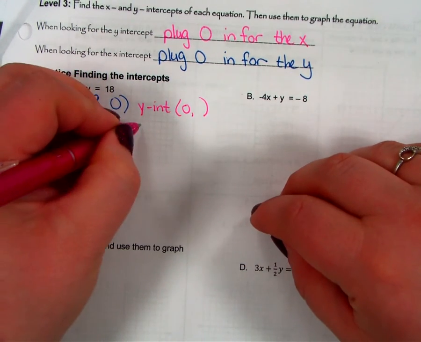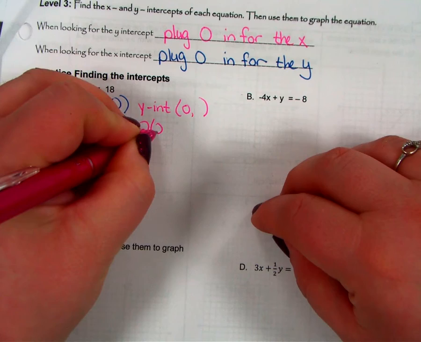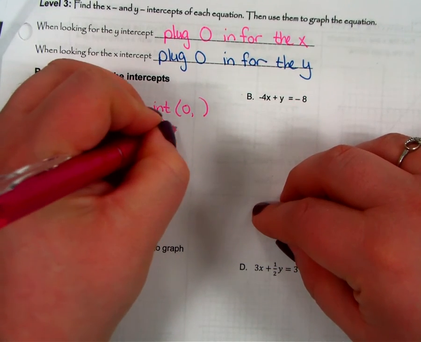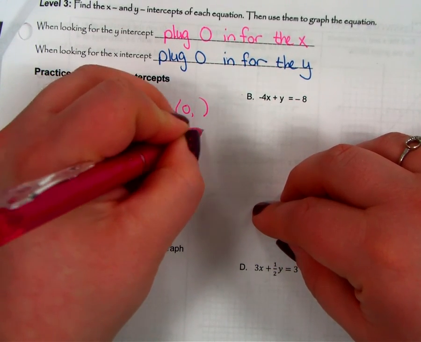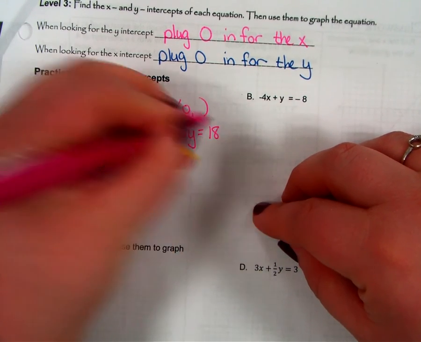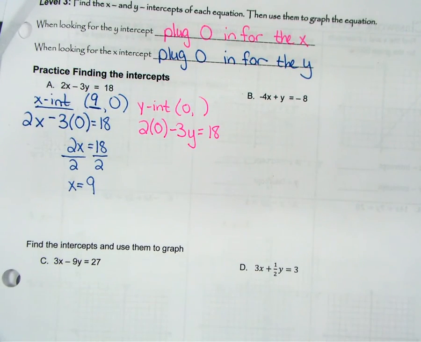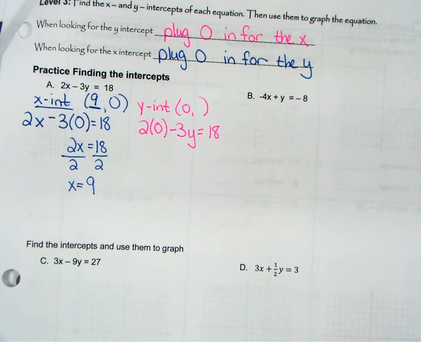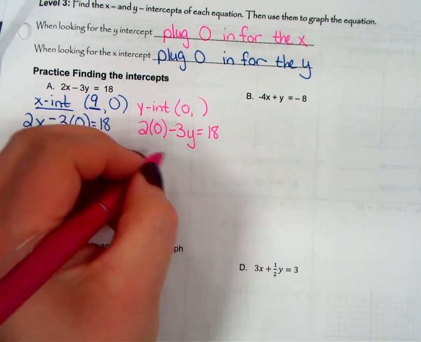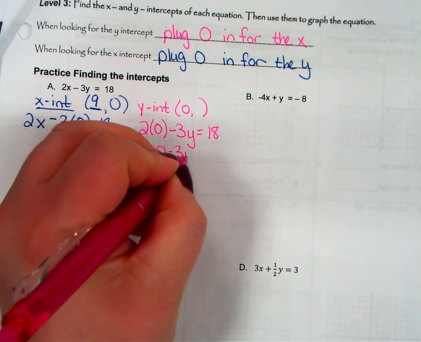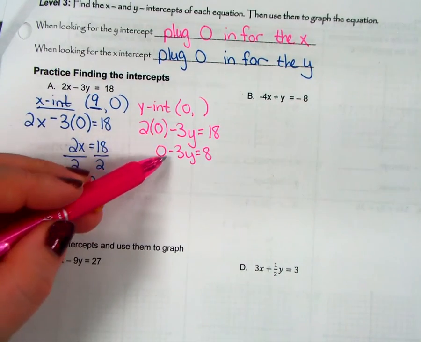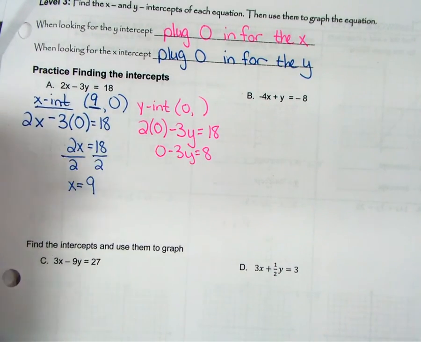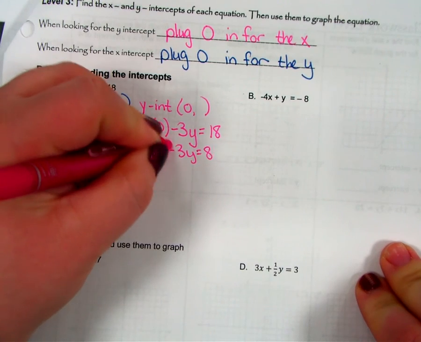That's kind of why we spent all of that time in the previous standard plugging in values to find out what the other coordinate is. It sets us up nicely for other kinds of graphing, including finding the x and y intercept. So I plugged 0 in for x into this equation, and I have 2 times 0, which is 0. So again, you can write it like this, 0 minus 3y equals 18. But does this 0 change anything? It absolutely does not.